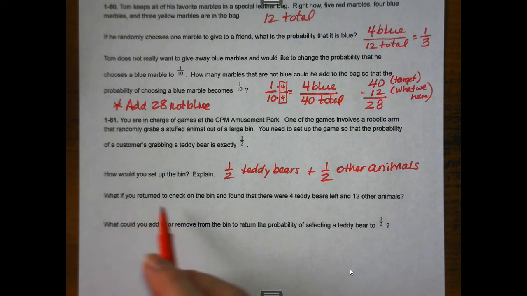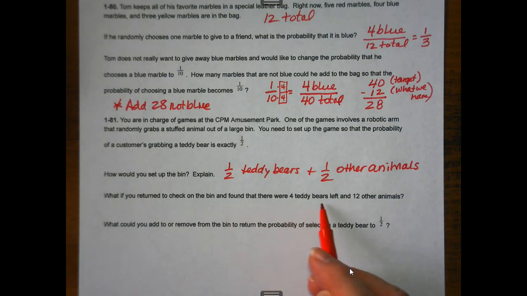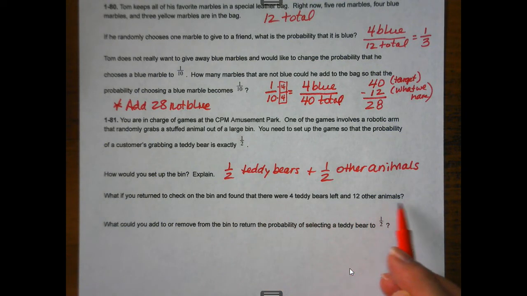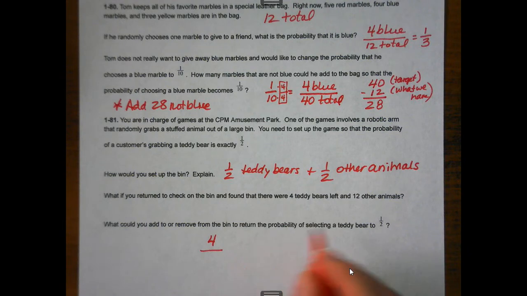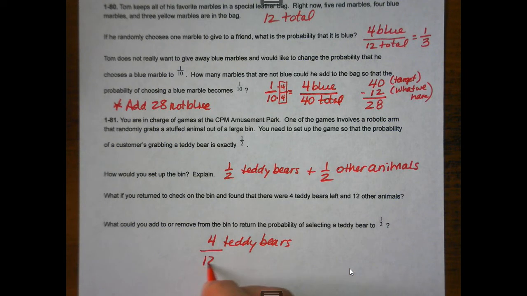What if we returned to check on the bin and found that there were only 4 teddy bears left and there were 12 other animals? So what would we have to do then? Well, if I have 12 other animals, so remember, I want to have four teddies, and I've got 12 others.